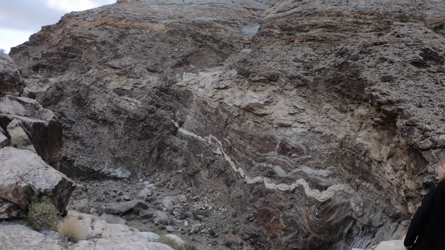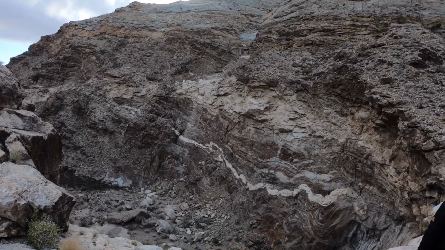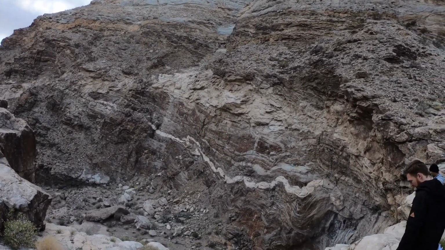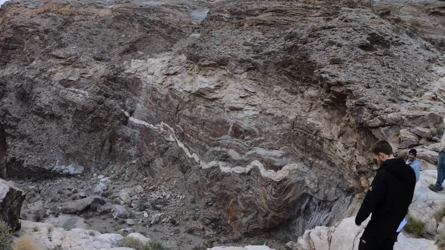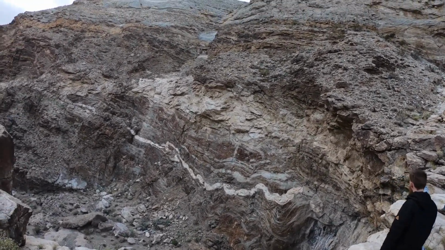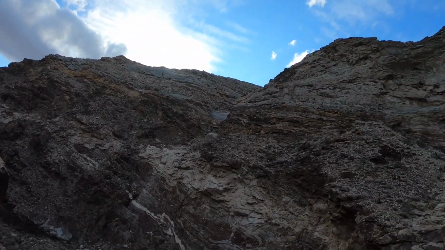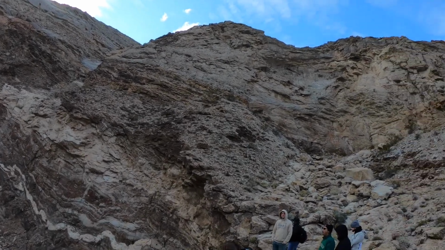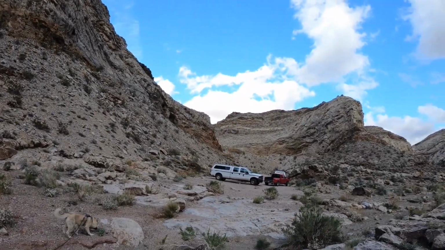Okay, so now we are in the core of the Funeral Mountains Metamorphic core complex, where there are amphibolite facies and rocks from the middle crust exposed up here, as you can tell by the gooiness of the folds, to use a technical term. And this will also be our camp tonight. Just to give you guys a panorama here.